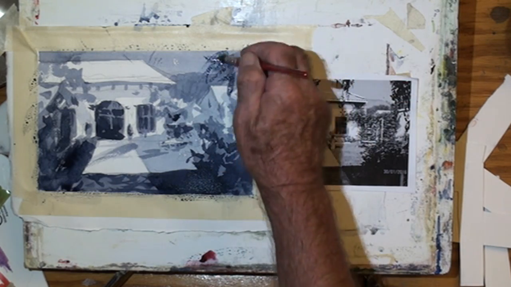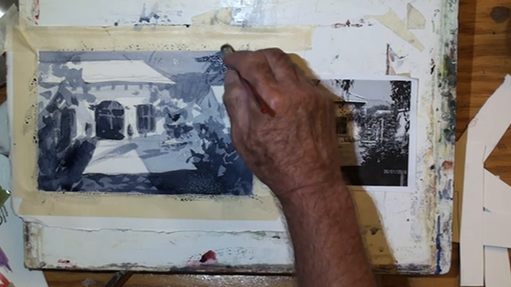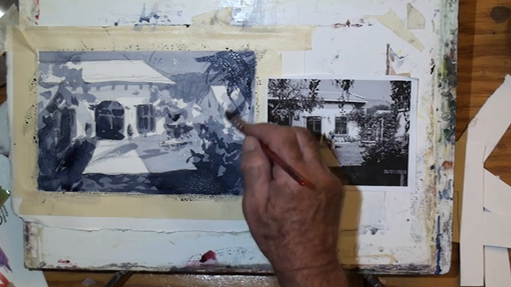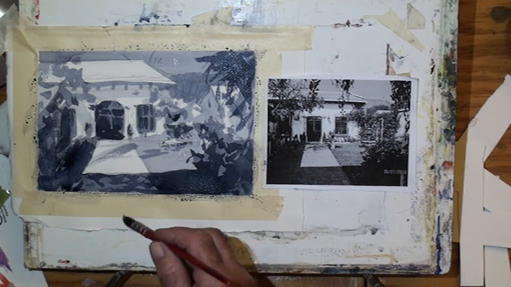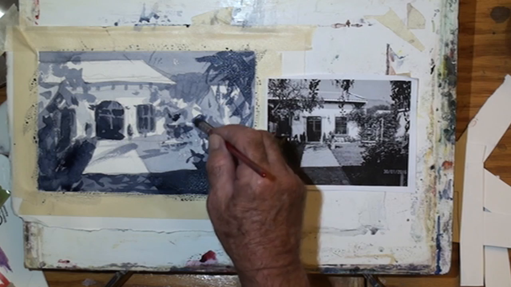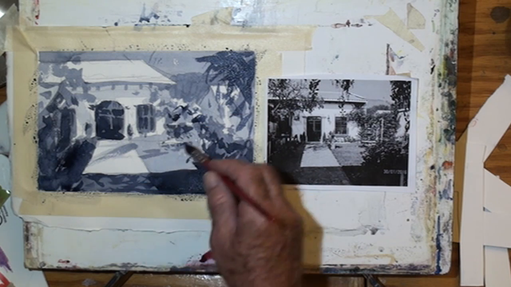Okay, here's where you would take the brush and swish it up on your paper so it's not in a point anymore, so that you can get random strokes that will be looking like leaves.